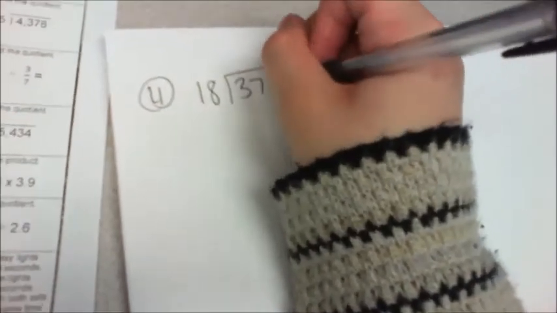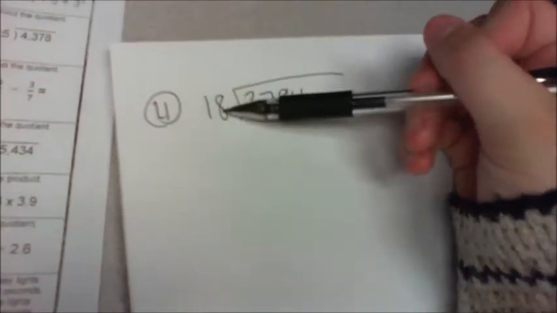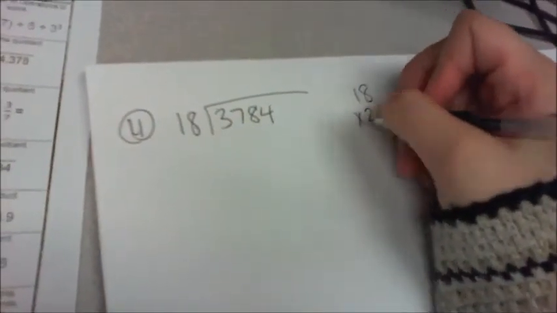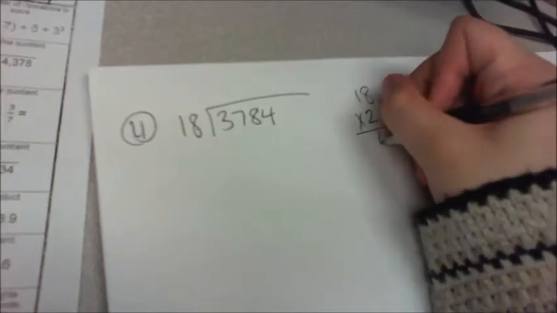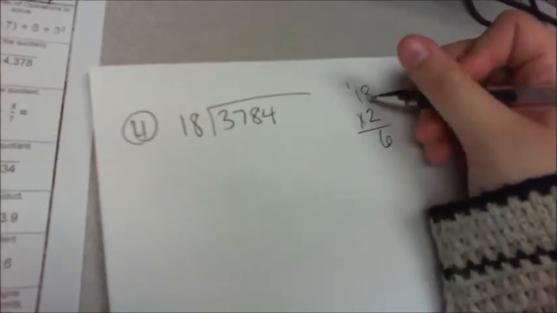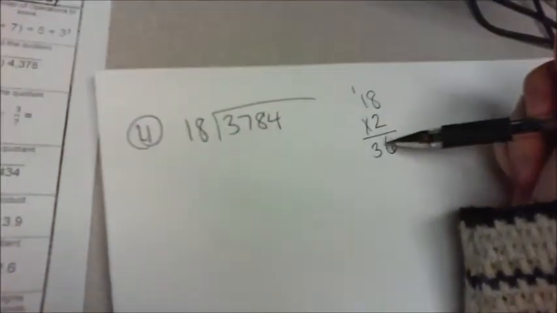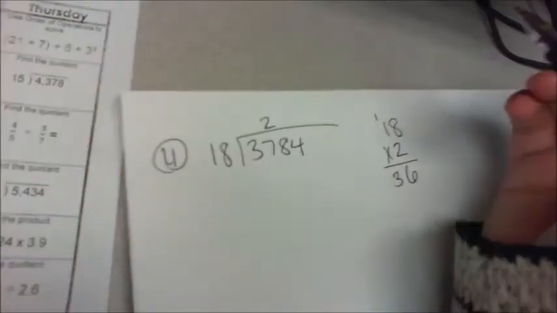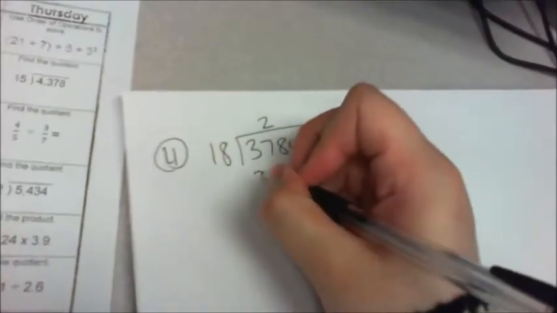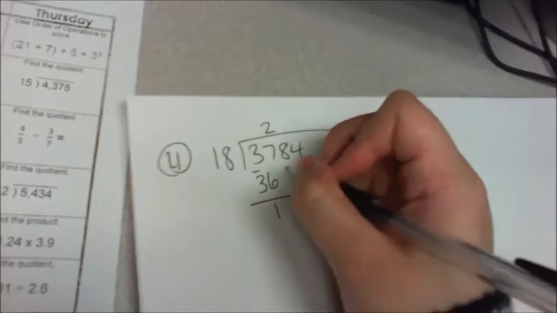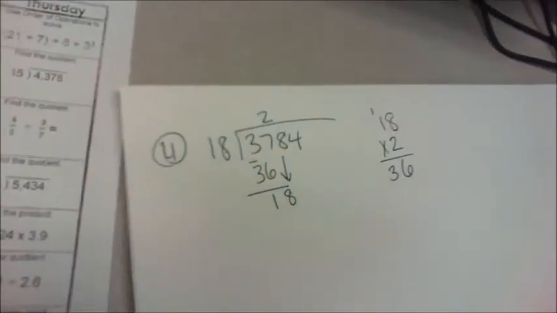We have 3,784 divided by 18. So first things first, how many times does 18 go into 3? It does not, but it will go into 37. Let's see, 18 times 2 is, 8 times 2 is 16, carry the 1, 2 times 1 is 2, plus 1 is 3. 36, 37, that's as close as we're getting. So 2 on top, 2 times 18 is 36, subtract, we get 1, we bring down the 8.